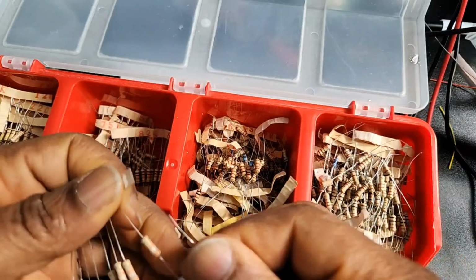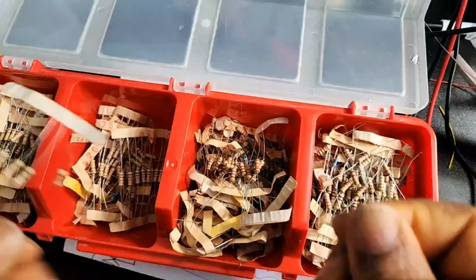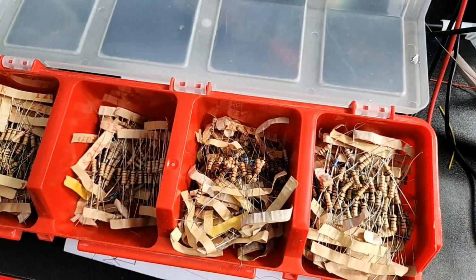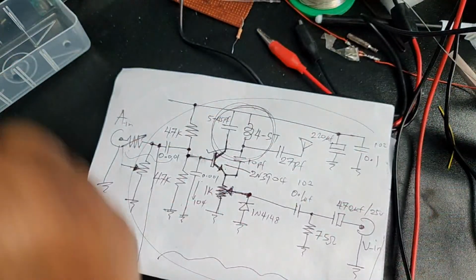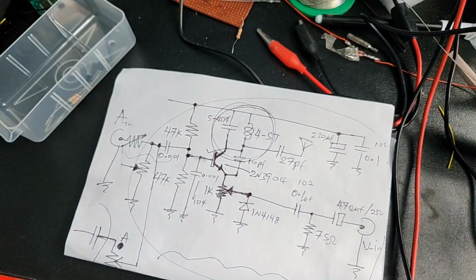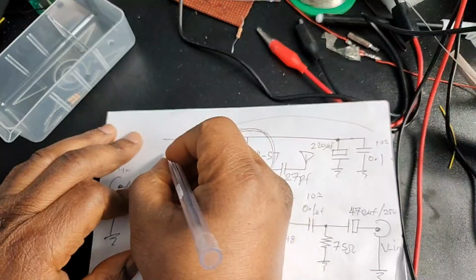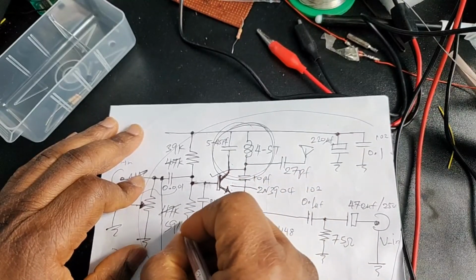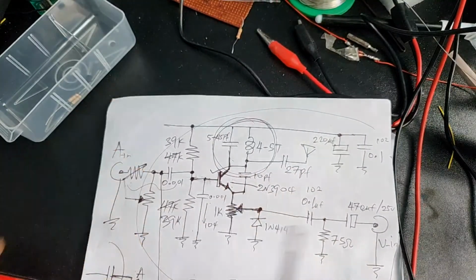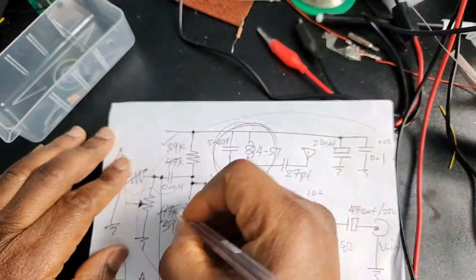So let's do this. We're going to take this too. So we're going to update this circuit to 39K. These are not critical, 39K. All right, we got this too.